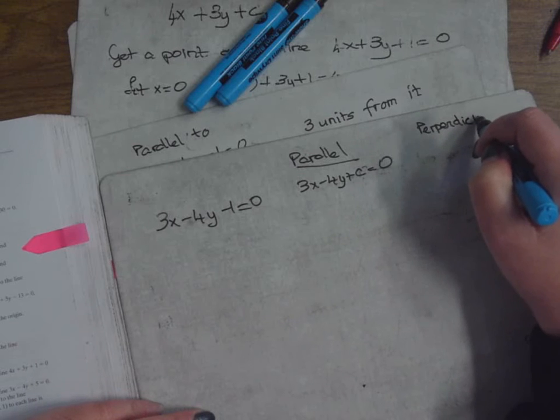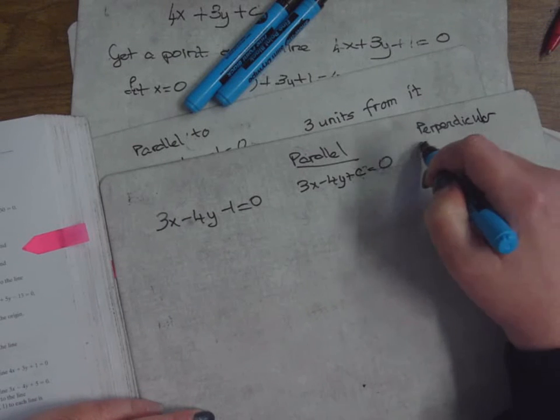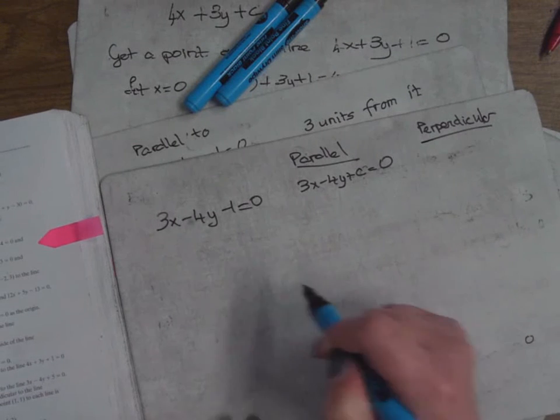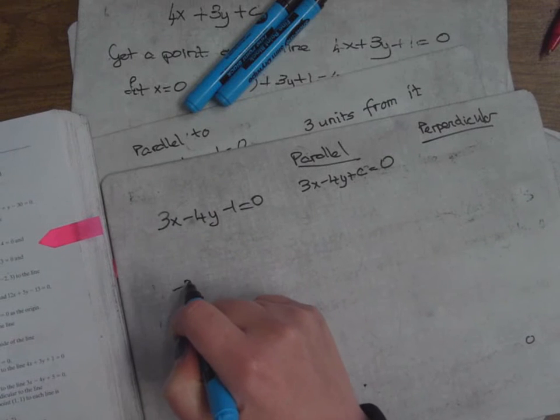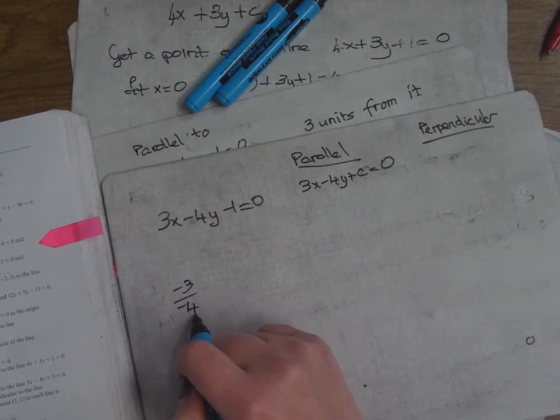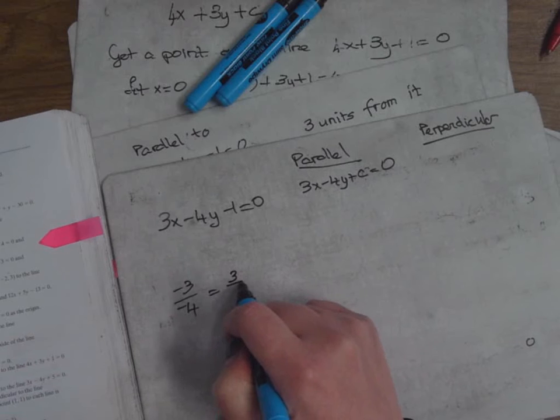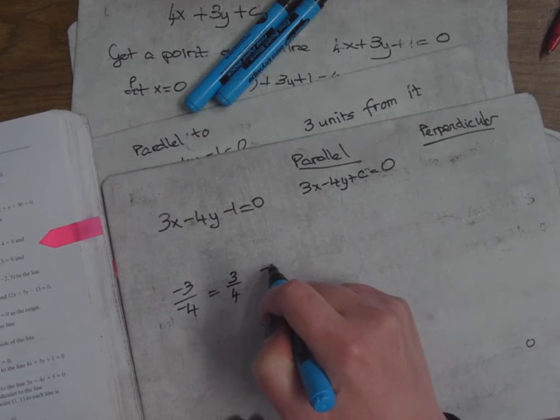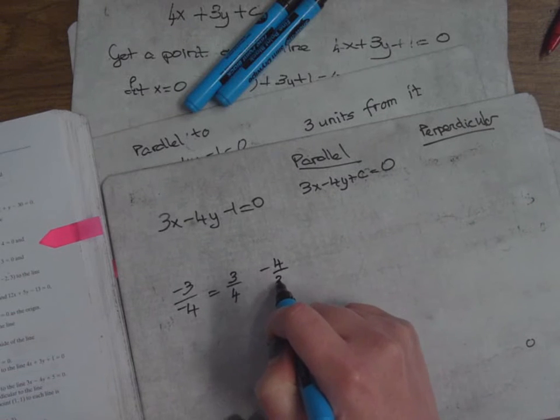Right, a perpendicular line will have the general equation. Remember, the slope of this is minus 3 over minus 4, agreed? Minus a over b, which is 3 over 4. So the slope of a perpendicular line would be minus 4 over 3, wouldn't it?